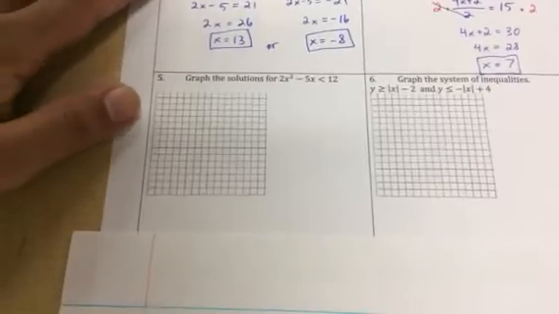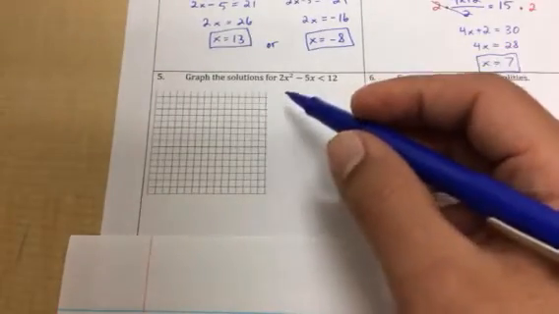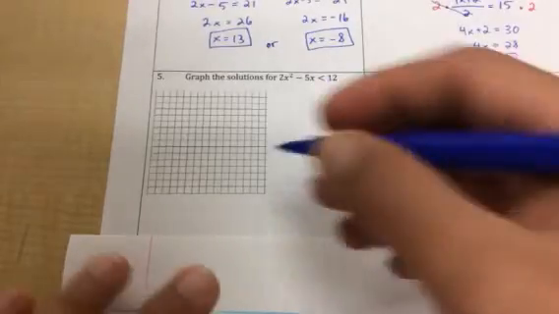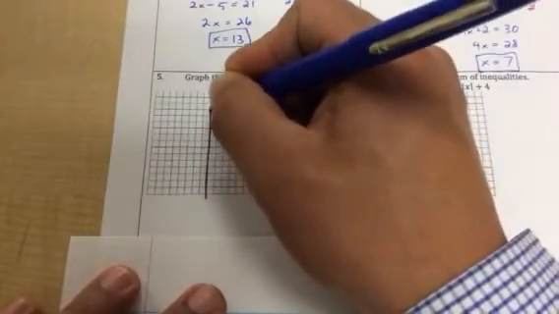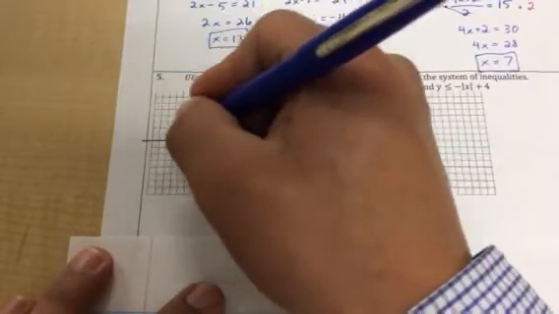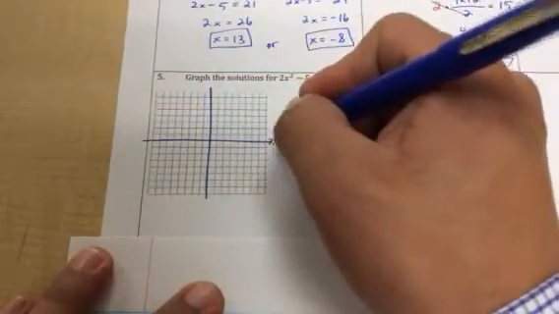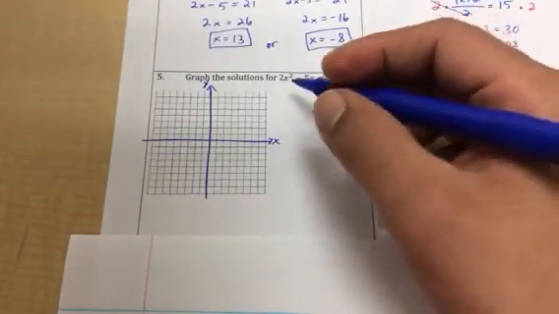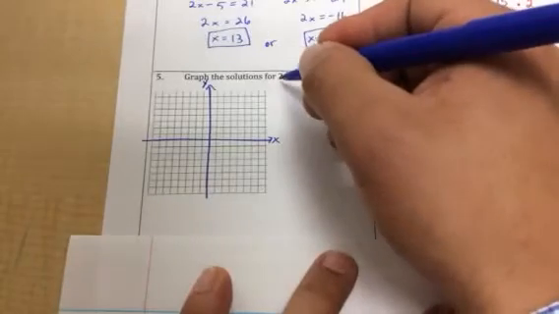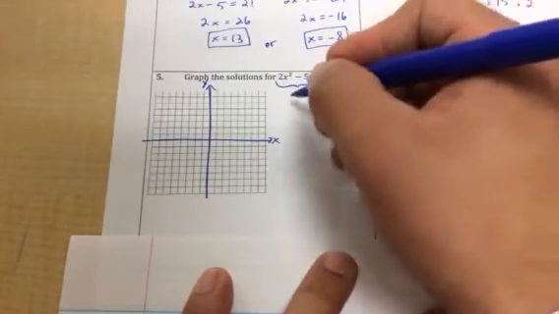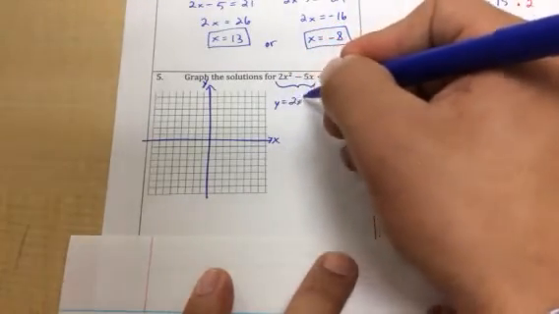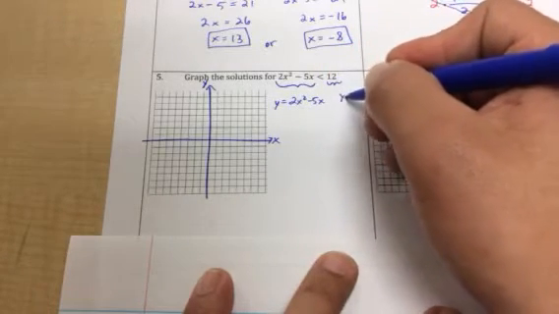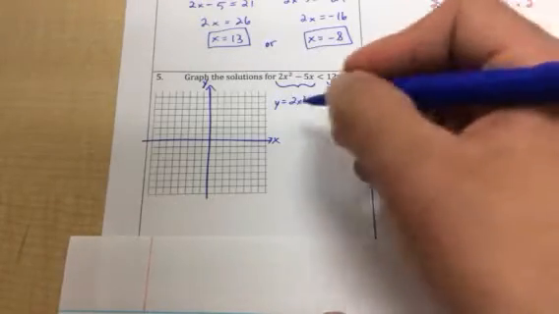So for number 5, they ask you to graph the solutions for this inequality right here. So the first thing we need to do is write our x and y axis. Now I want to graph each of these. So think of this one as one equation, y equals 2x squared minus 5x. Think of this one as another equation, y equals 12. So we're going to graph both of them.